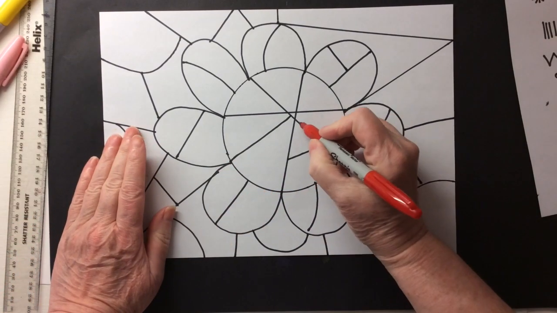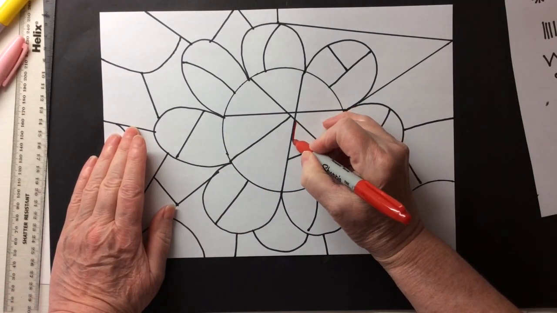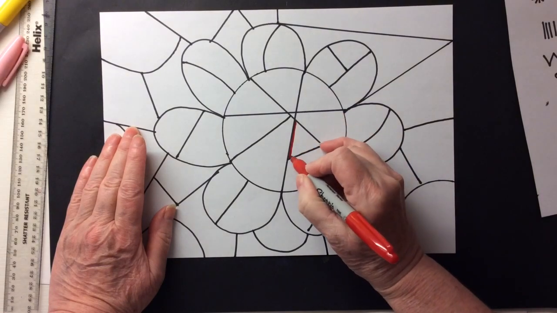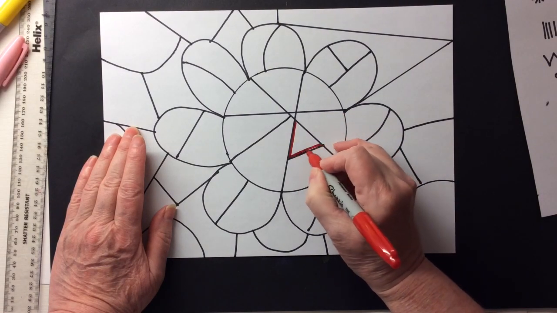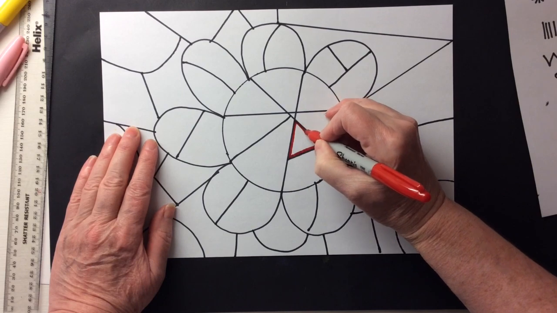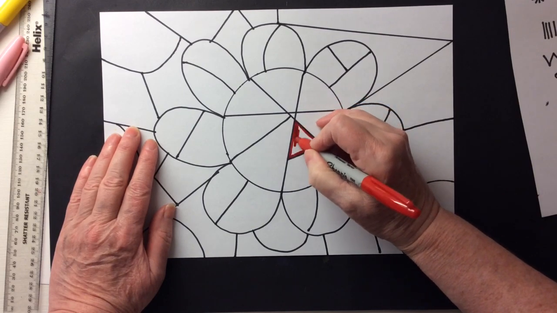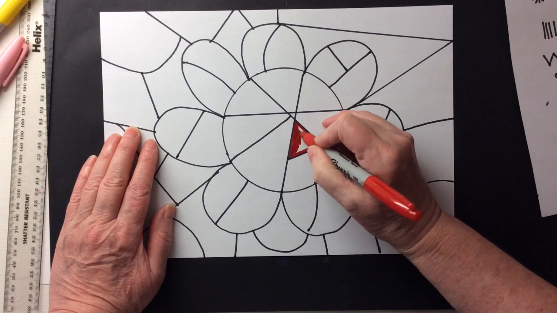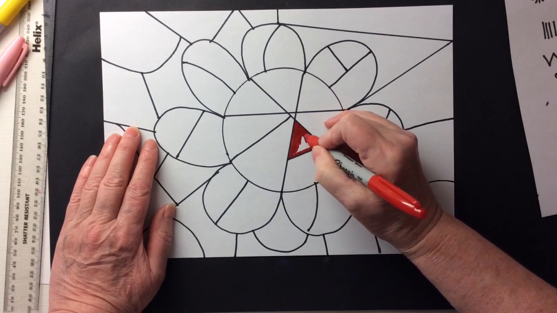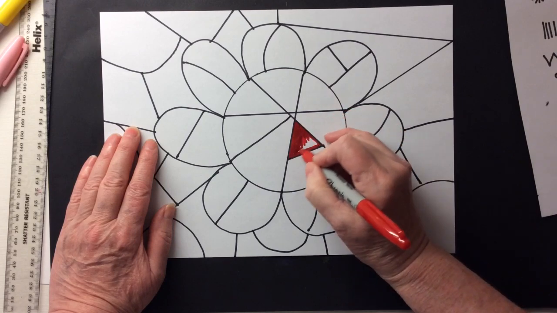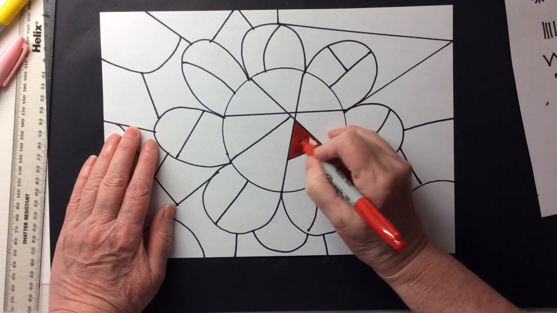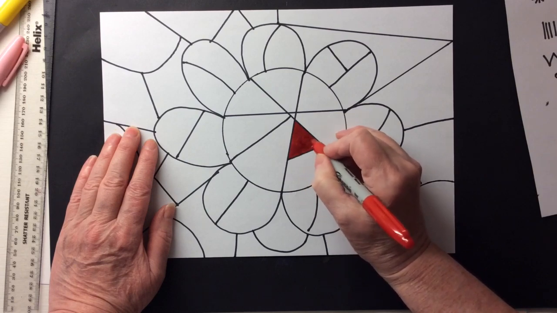So if you're going to complete a whole section in one colour, take time at the beginning, going around your shape, and then you can colour the middle bit quite quickly. And when you're colouring, just go in little steps like this so that you don't leave any white gaps.